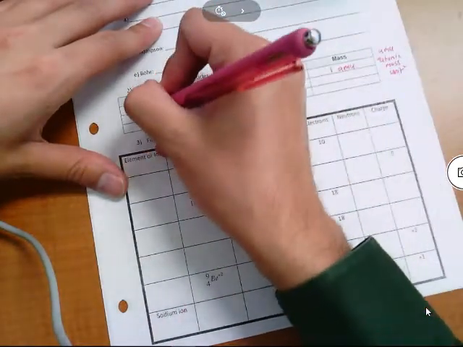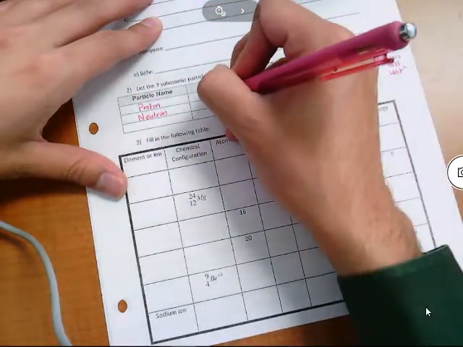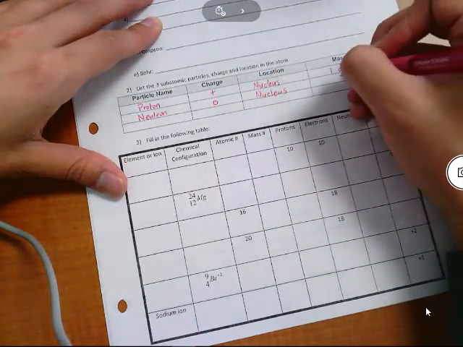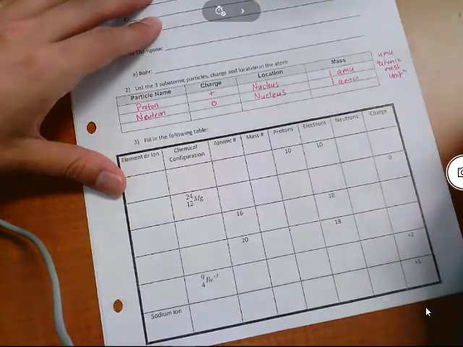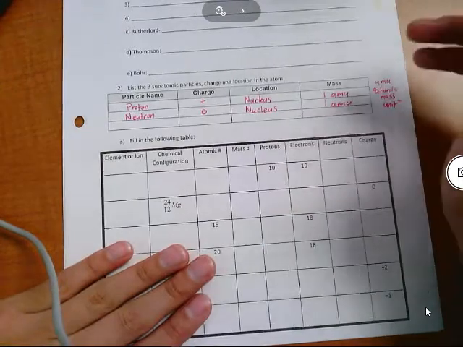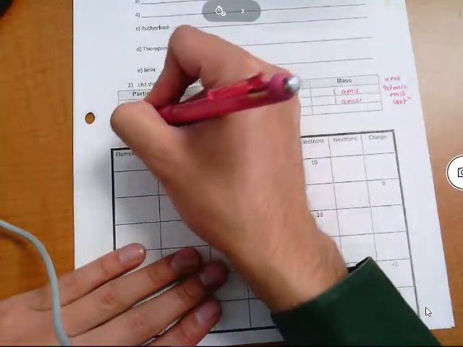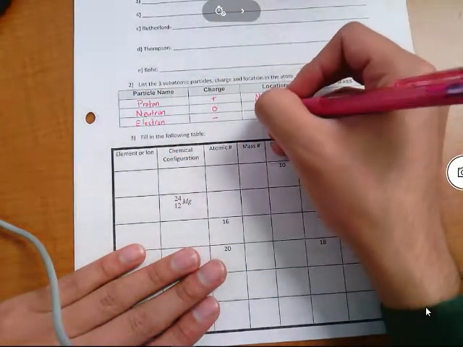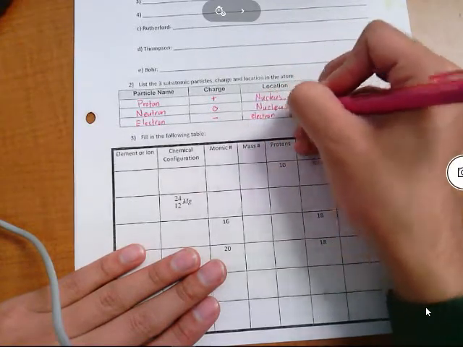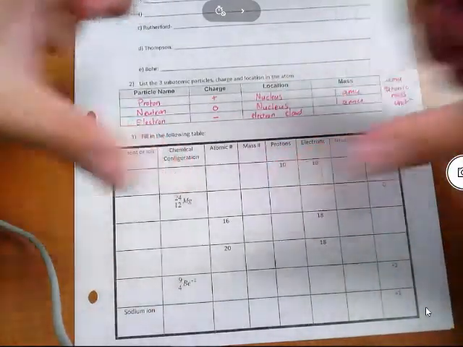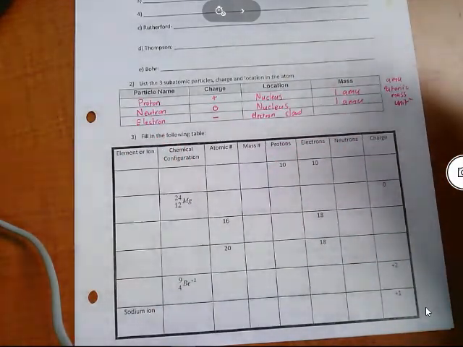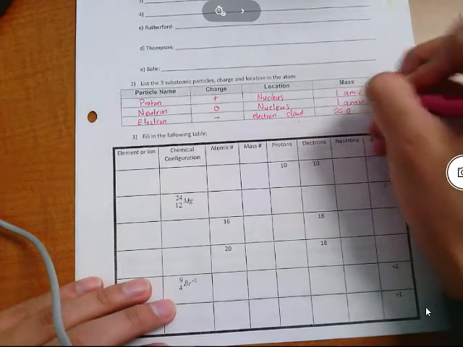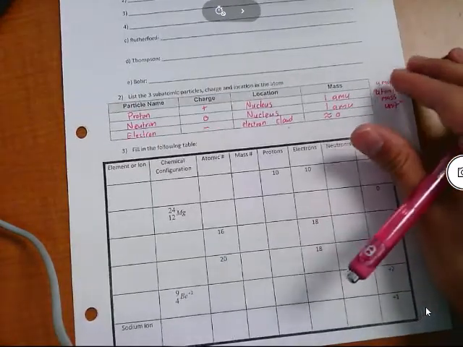Keep going. Next particle is the neutron. The neutron has a 0 charge, has no charge. And I find that as well in the nucleus. And that is a mass also of 1 AMU, about the same size as a proton. They're slightly different, but it's relatively the same. And the last one is the electron. An electron has a negative charge, and we're going to find that in the electron cloud. So remember, that's where the energy levels are, and all the energy levels in total is called the electron cloud. And the weight is approximately 0 AMU, so just 0. It's so small that we're not even going to worry about the mass.